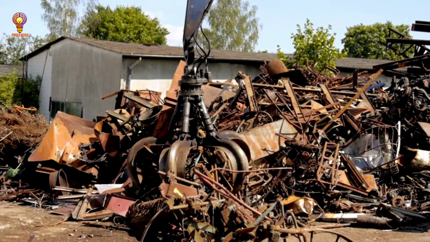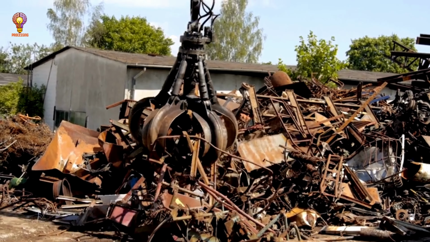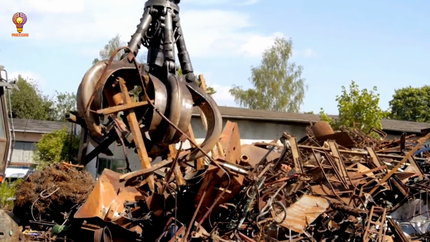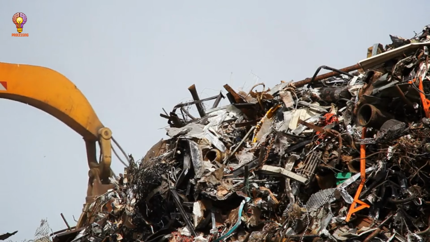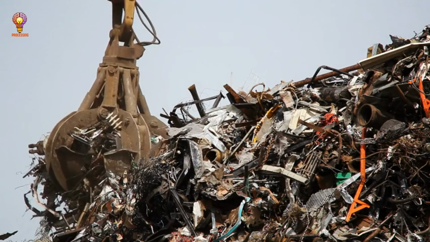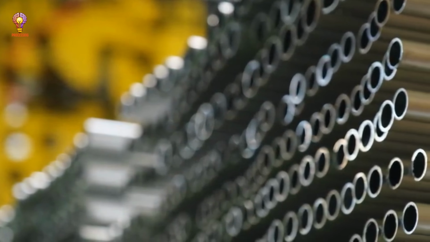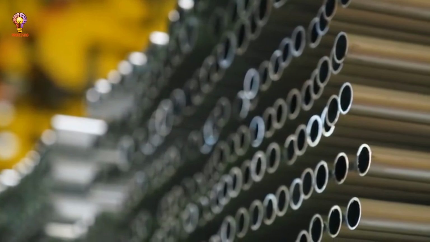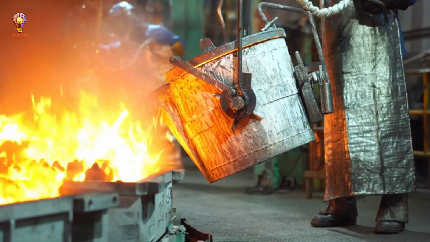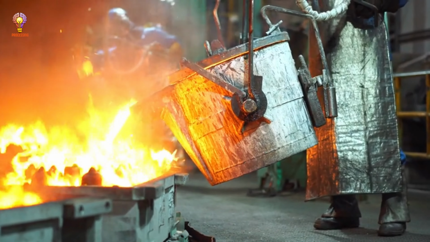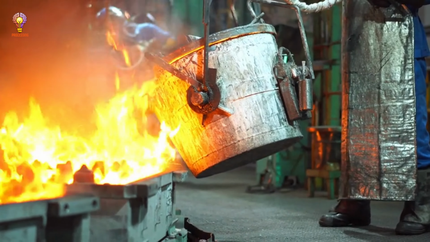4. Recycling and scrap steel. Scrap steel recycling. The steel industry is one of the most efficient industries when it comes to recycling. Steel is 100% recyclable without losing quality, making it a perfect candidate for circular economies. Steel scrap is often recycled in electric arc furnaces, which melt down scrap steel to produce new products.